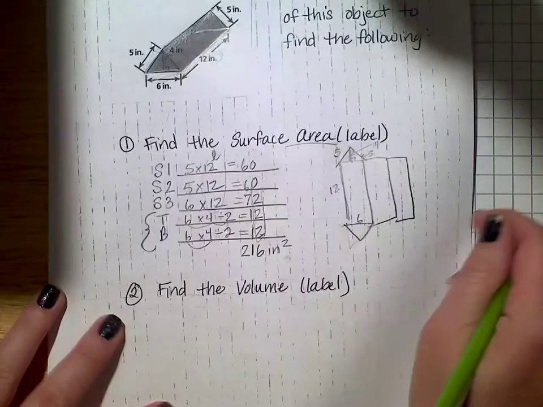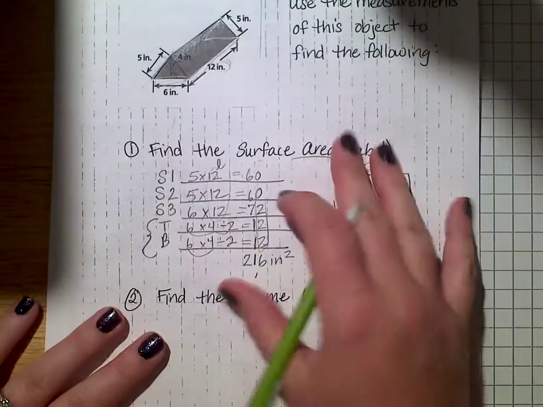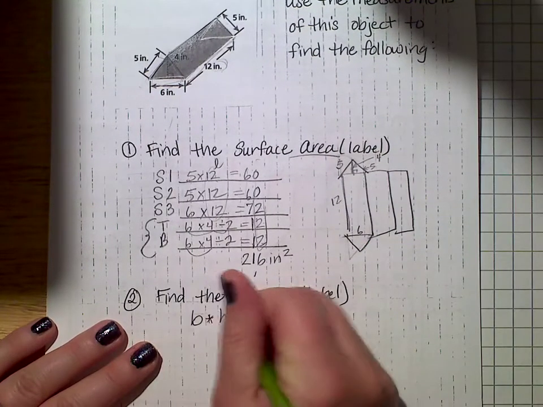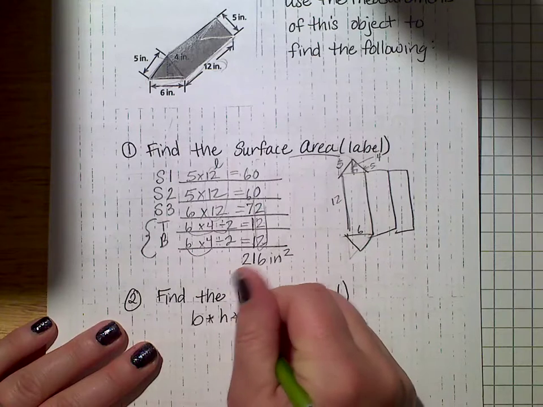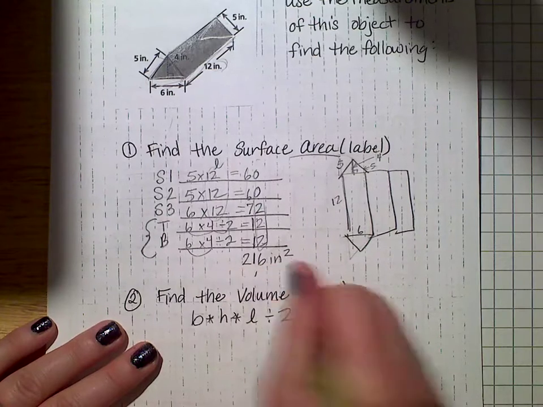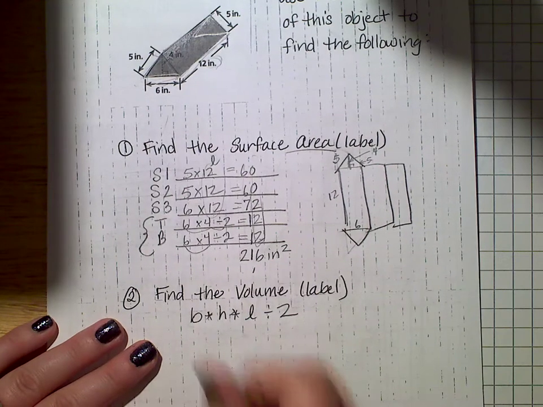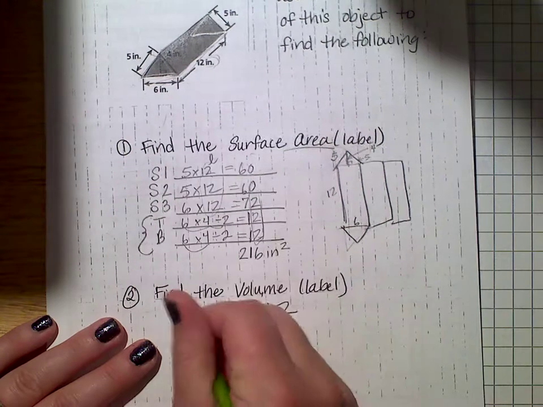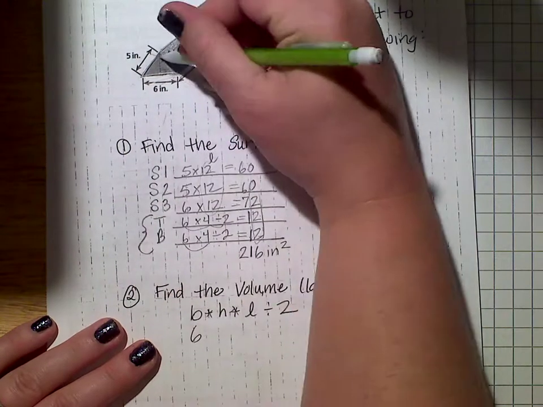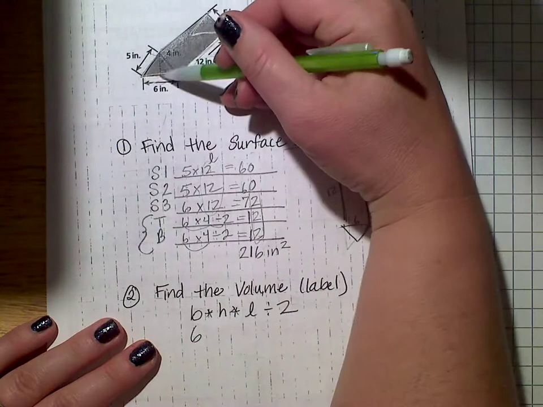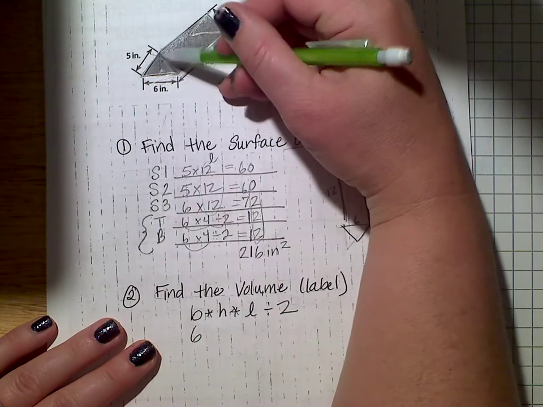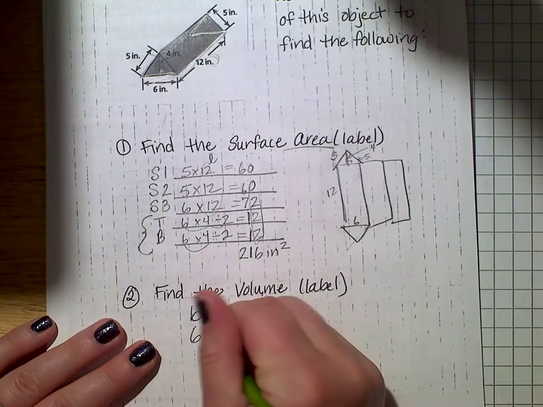Now we've got to try to find the volume. Volume in these, again, way easier. Base times height times length divided by 2. Base is right here, 6. Height is where you see that this is showing you a right angle, so 4.